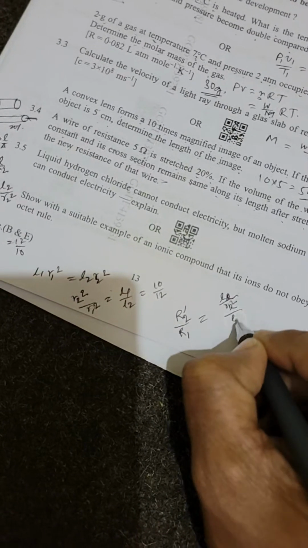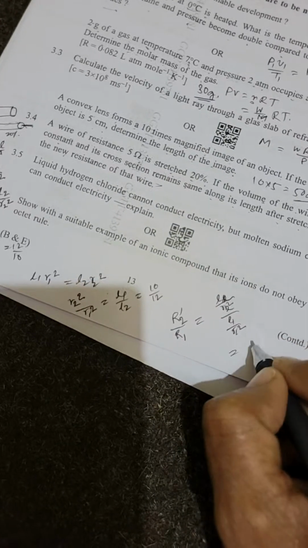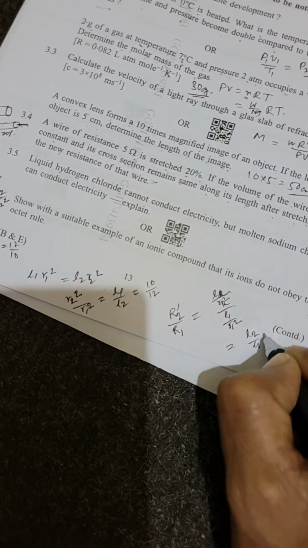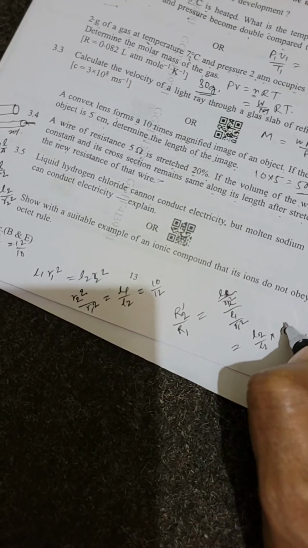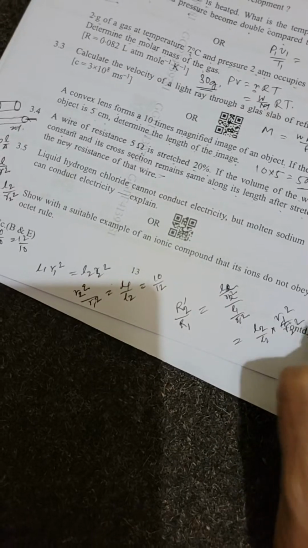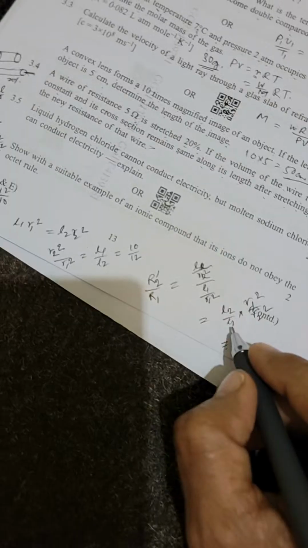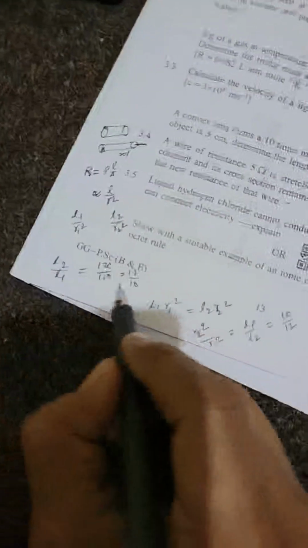L2 by r2 square by L1 by r1 square, and this is L2 by L1 into r1 square by r2 square. This comes as L2 by L1, which is 12 by 10.